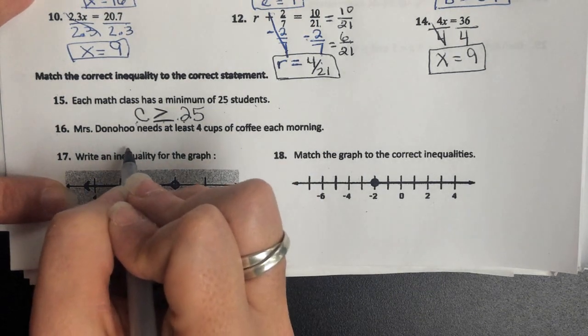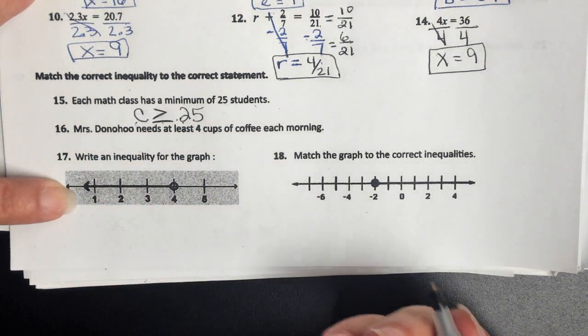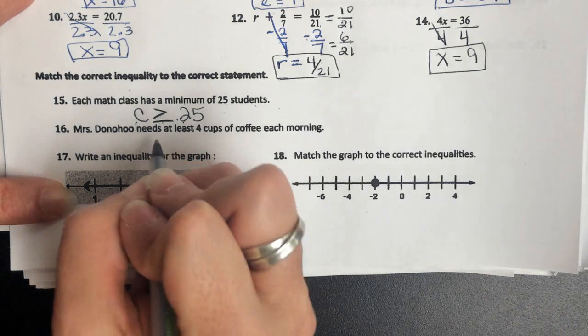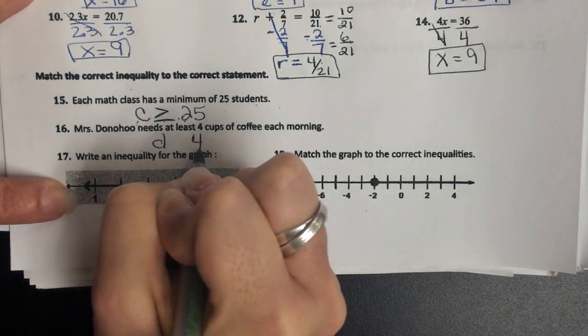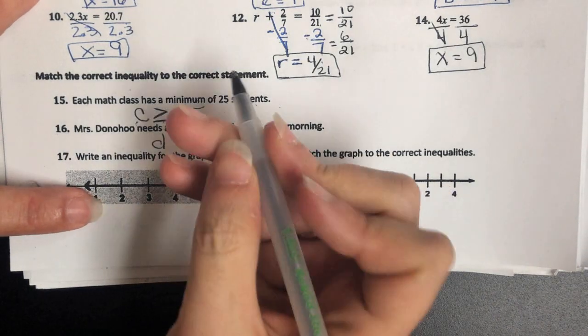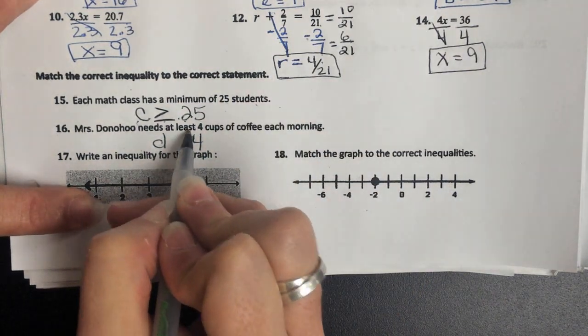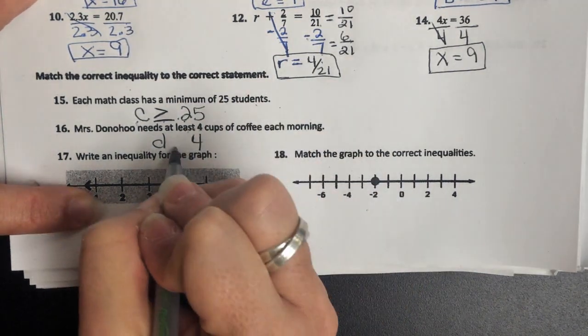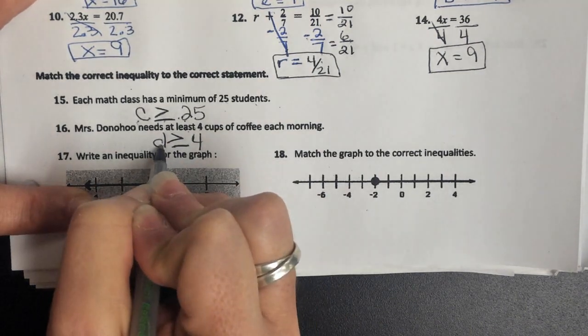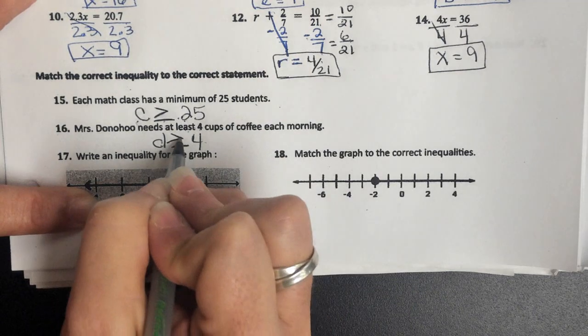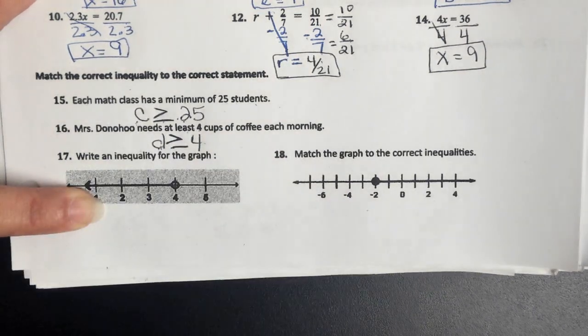On number 16, Miss Donahue needs at least 4 cups of coffee each morning. That's probably about true. I'm going to do D for Donahue and 4 on the other side. If I need at least 4, then I need 4 or more. That means the D needs to be more. Not the 4, the D. This side, whatever variable you have. Good on that one? Okay.